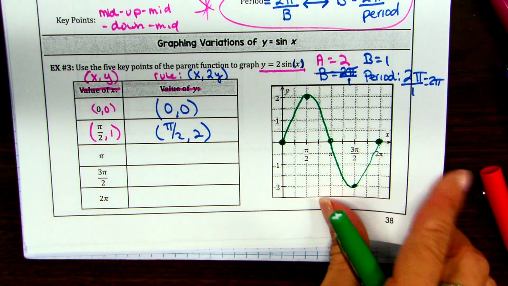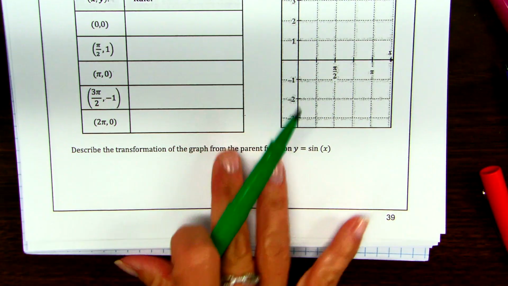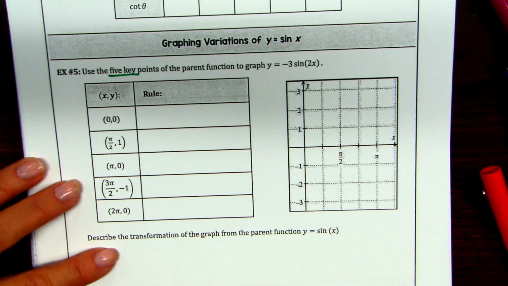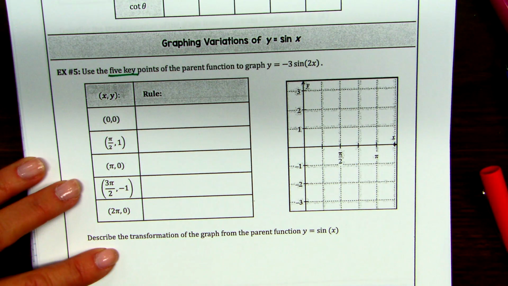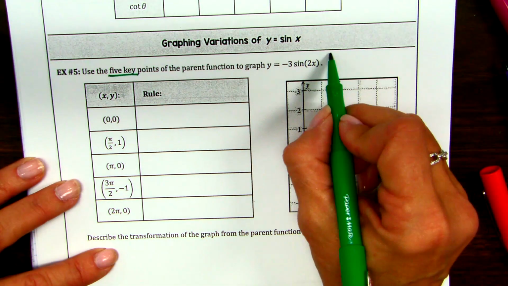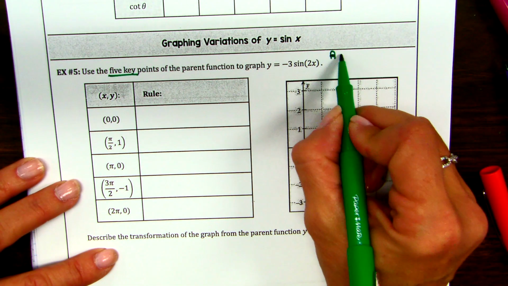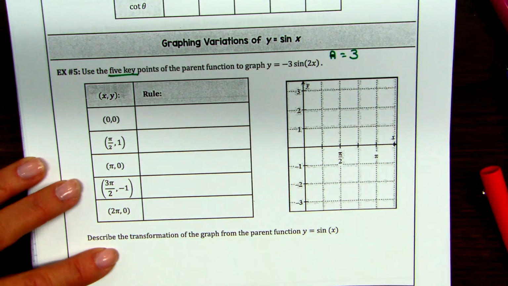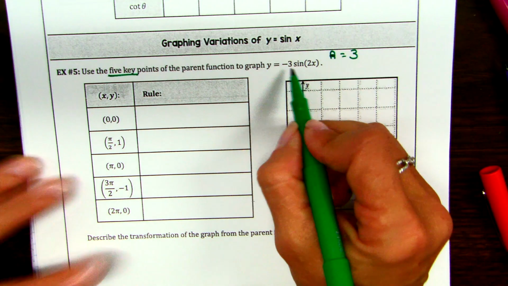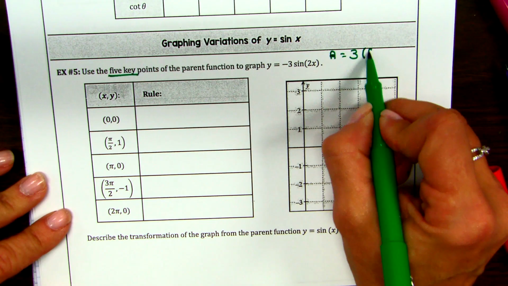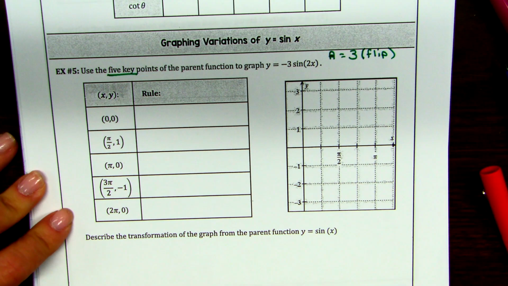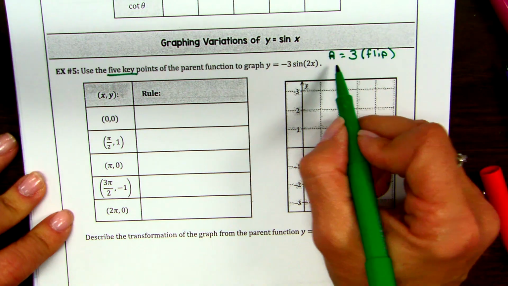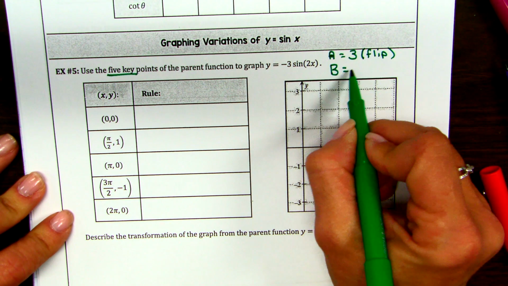Let's keep going. Example 5 at the bottom of the next page, please. Use the 5 key points. We're always going to do 5 points. Let's look at the given equation and pull all the important information out, okay? We are given an A value of 3, not negative 3, but we know that negative in front means we are going to have to flip our graph over the x-axis, okay? We are given a B value of what? What's B?